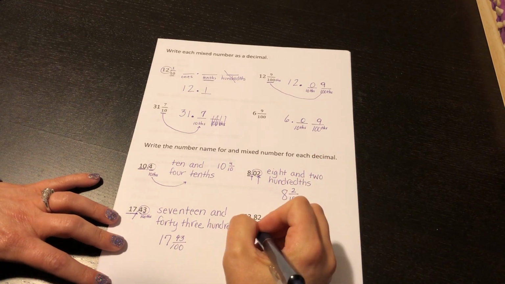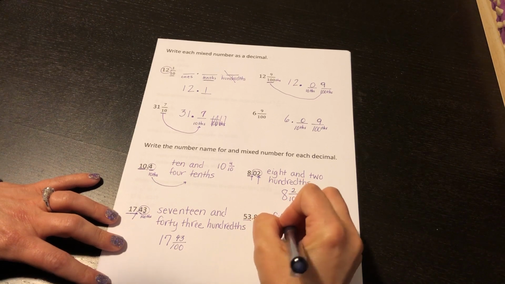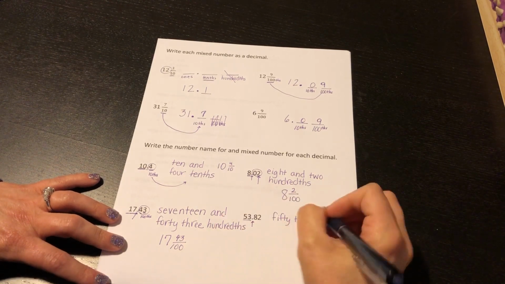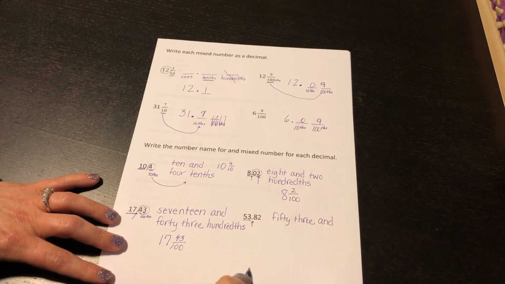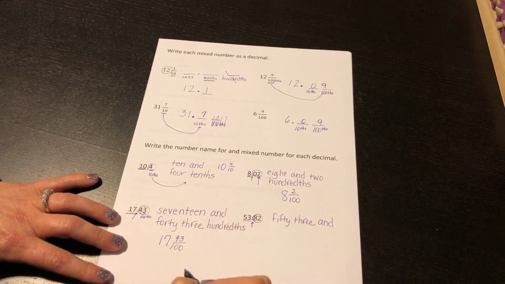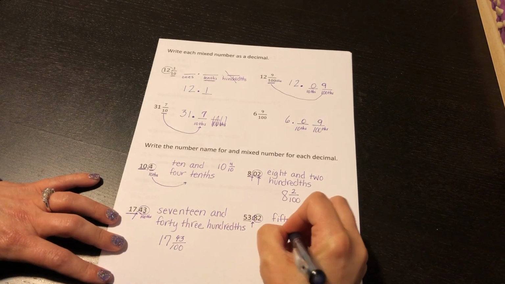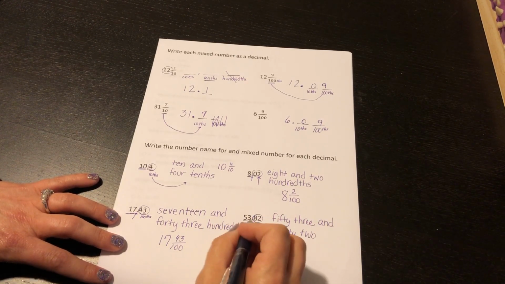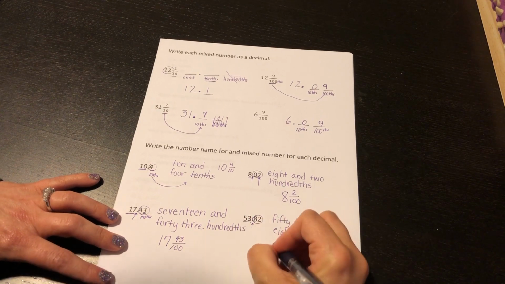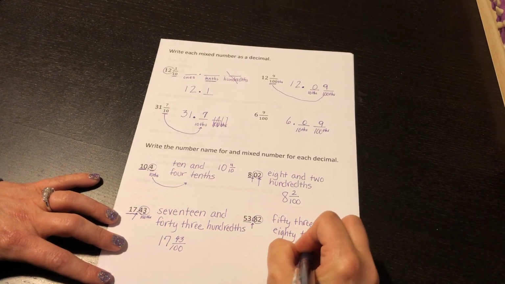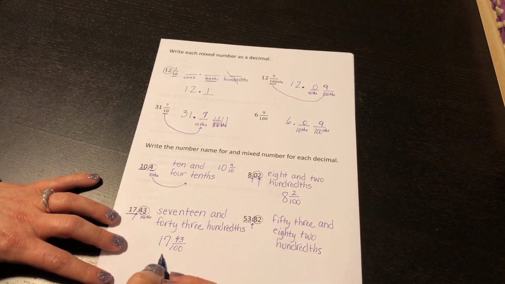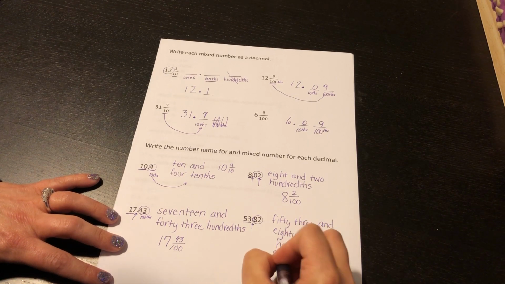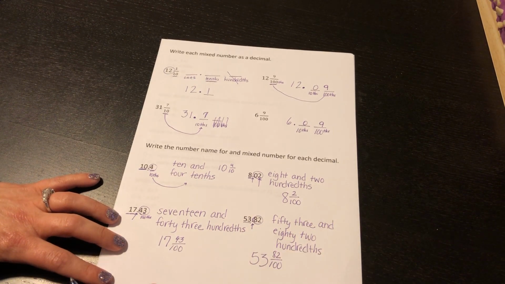For the next one, the wholes read 53. The decimal says and. The decimal amount reads as 82. And the last place, tenths, hundredths. And that just leaves my mixed number, 53 and 82 hundredths.